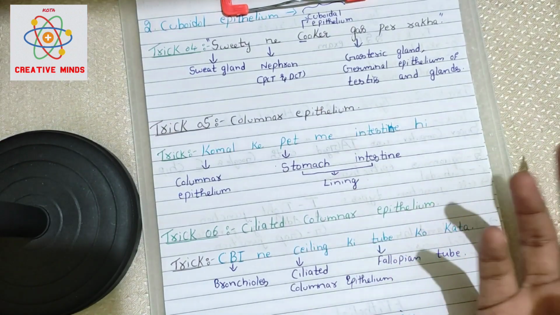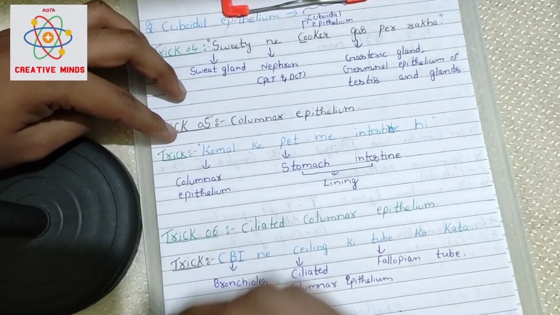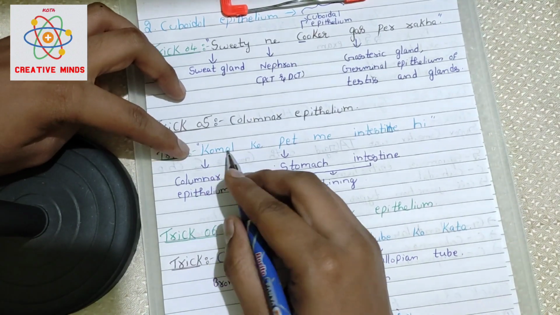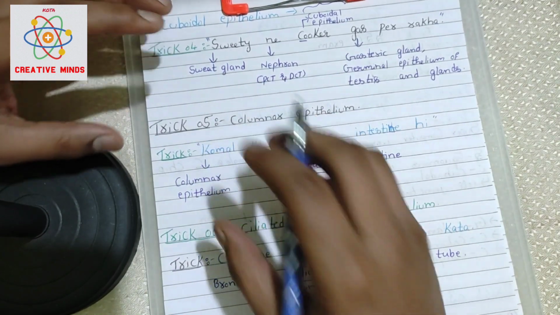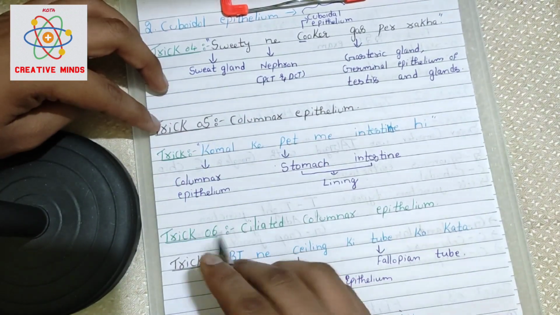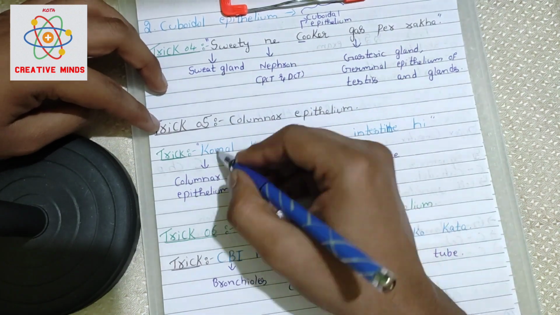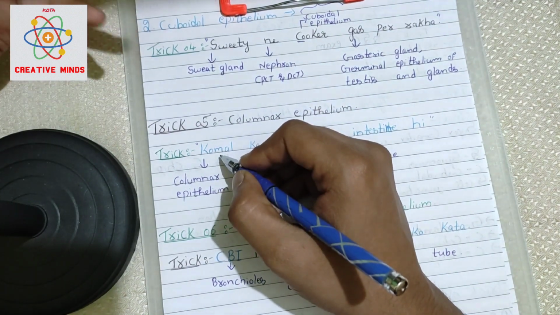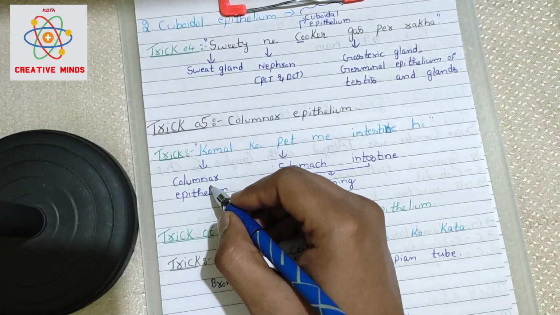Intestine, as usual, everyone has intestine. Just for our convenience, we have taken this one person, Komal. Okay, from Komal, columnar epithelium. You can grasp it, right? With just a few words, you can easily recall Komal columnar epithelium. If you say this word two to three times, you can easily grasp that it is columnar epithelium.